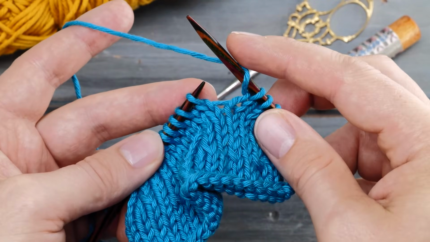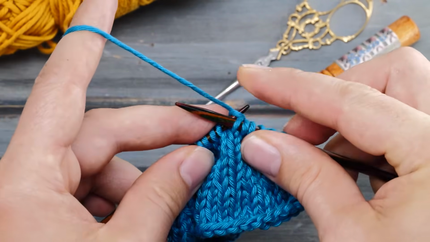But it's important to realize that this goes way beyond mere exchange. It's also about understanding stitch anatomy. So I can do a yarn over to increase one stitch.